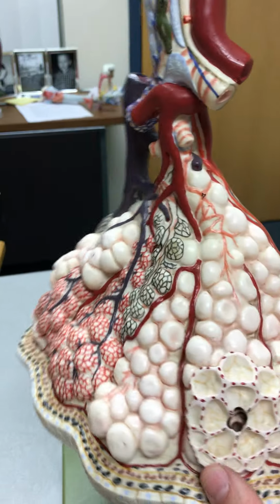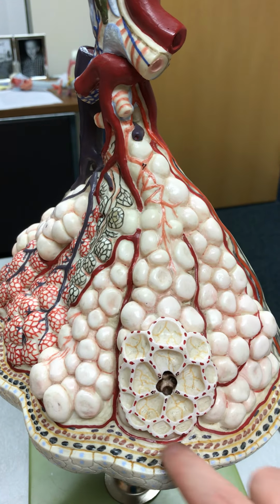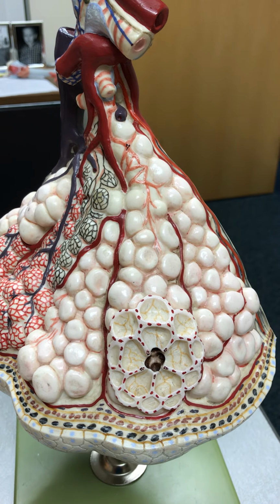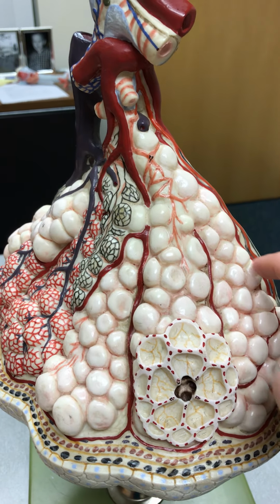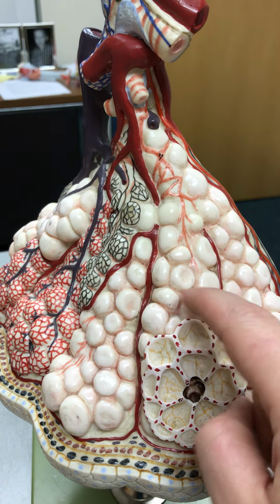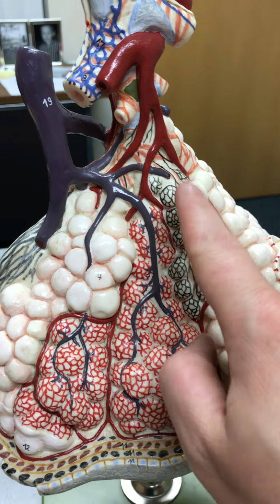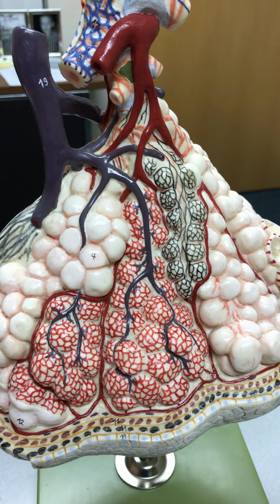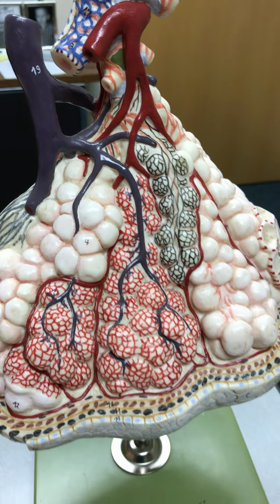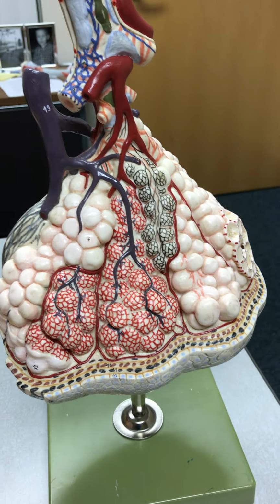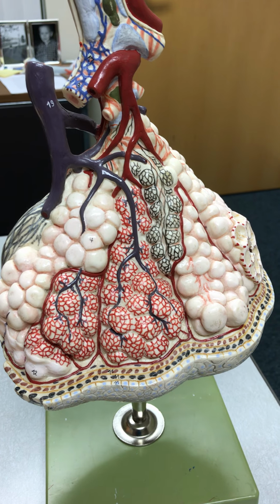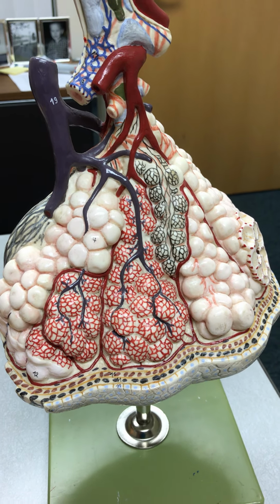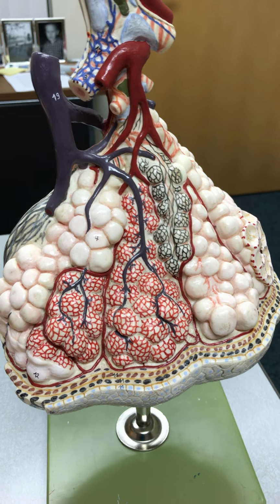What we see here, these large kind of bunch of grape-like structures that are kind of separate from each other, those are alveolar sacs, and each of the grapes themselves are the alveoli. Over here you can actually see the capillary beds that surround the alveoli to facilitate the exchange of gases. Remember, this is the site of external respiration where our body exchanges respiratory gases with technically the outside air.